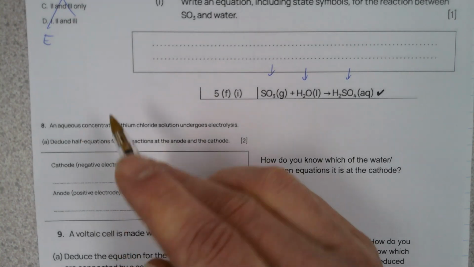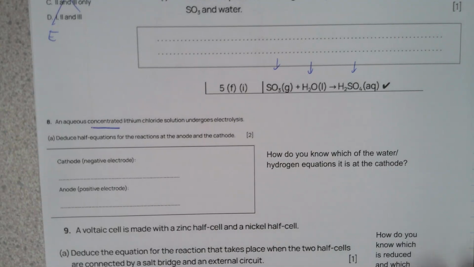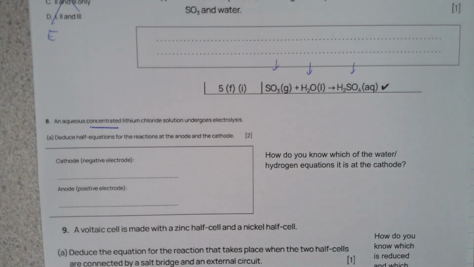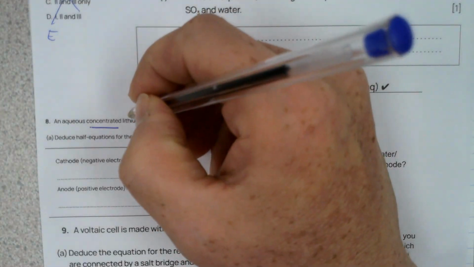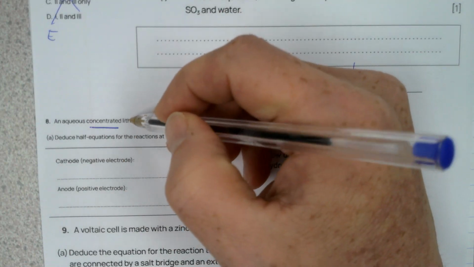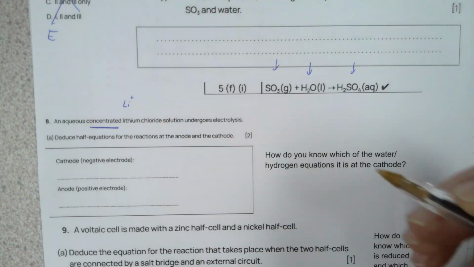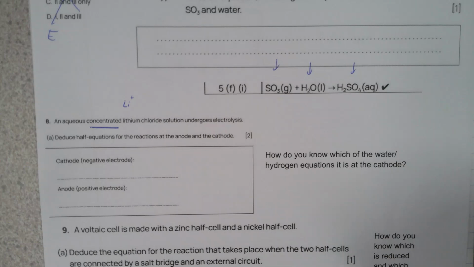Aqueous concentrated, there's the key point. Lithium chloride undergoes electrolysis, deduce the half equations. So have a go at that one. Now, the first thing to get right and get the marks for is what the products are. Lithium, being a positively charged ion, would go to the cathode and might be discharged to form lithium.